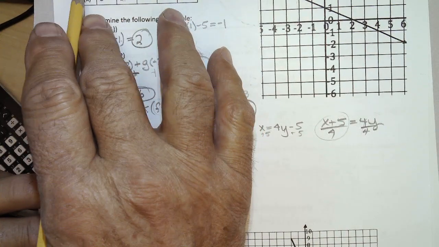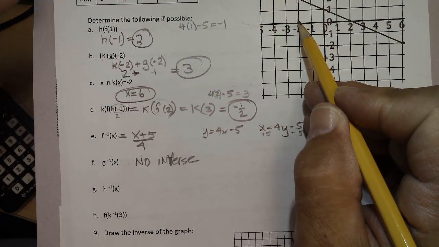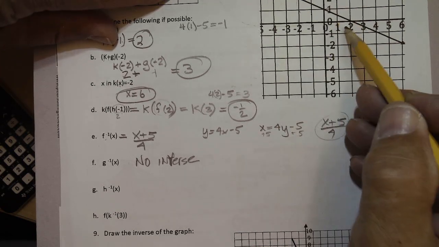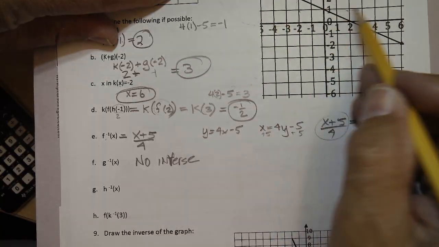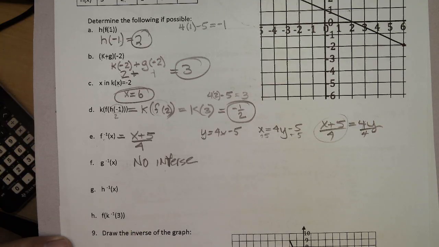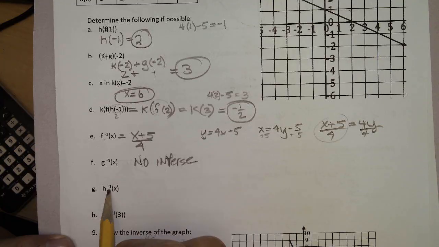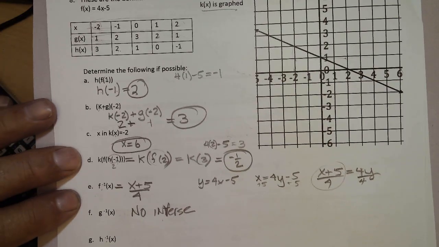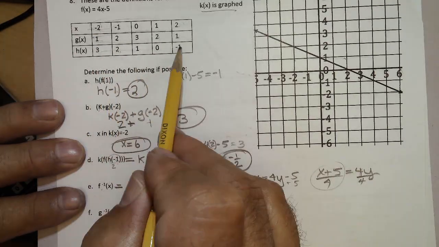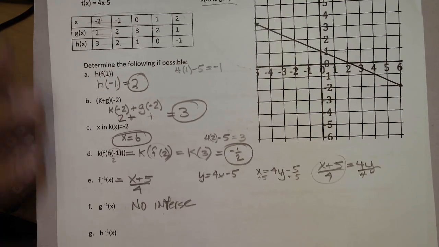If you were to graph x and g of x, graph the point -2, 1, and you graphed 2, 1, it wouldn't pass the horizontal line test. It would hit in 2 places. To have an inverse, it has to be 1 to 1, pass the vertical line test and the horizontal. Now h, if you look at h, if we put these as the x's, there's no repeats, and there's no repeats here, so that's 1 to 1, so we can do h inverse.